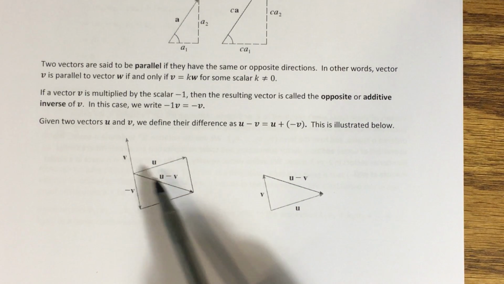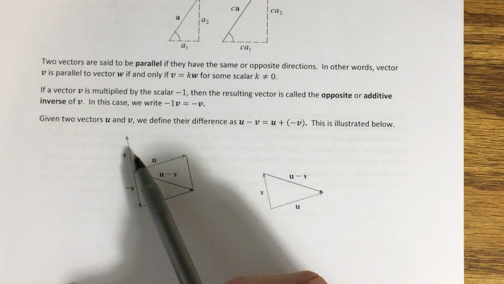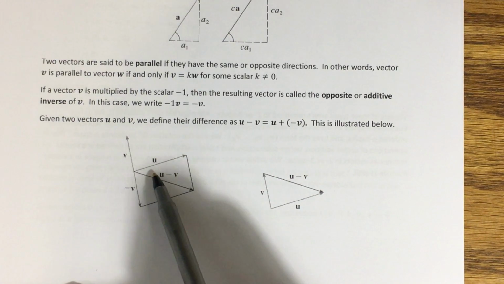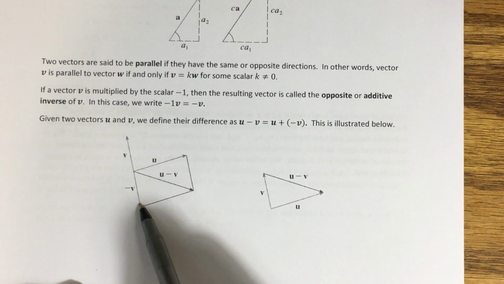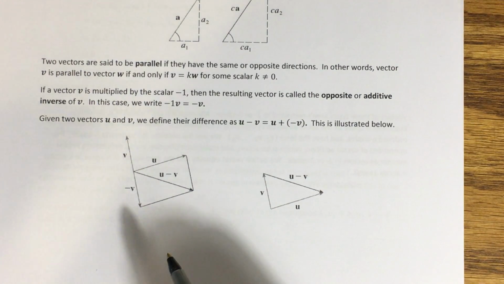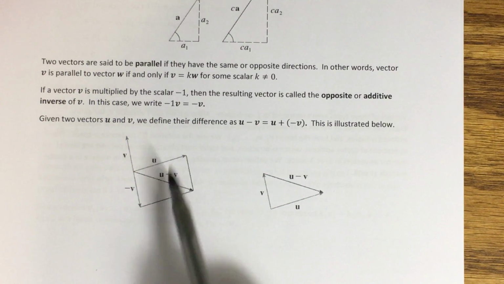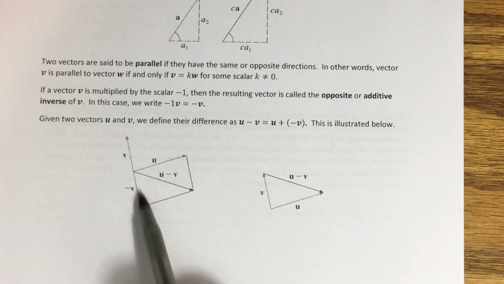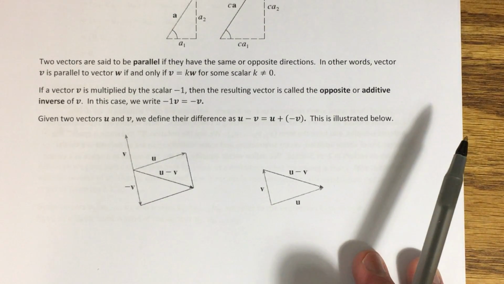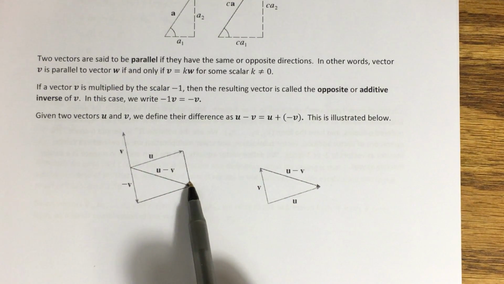So how do we interpret this geometrically? What does that look like? Well, so here's our vector u and here's our vector v, just a couple arbitrary vectors. If this is v, then -v is going to look like this. It's going to point in the opposite direction as v, but have the same magnitude. Okay, so u minus v is literally a sum of u with -v. And creating that parallelogram, using our parallelogram law, we would get this vector right here.